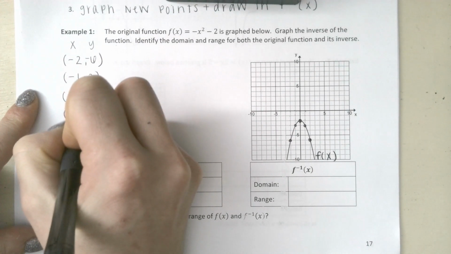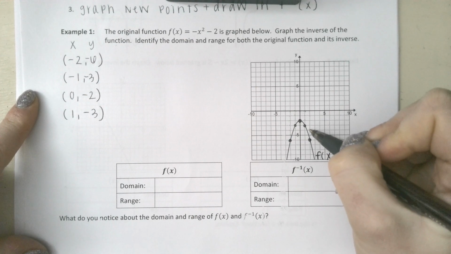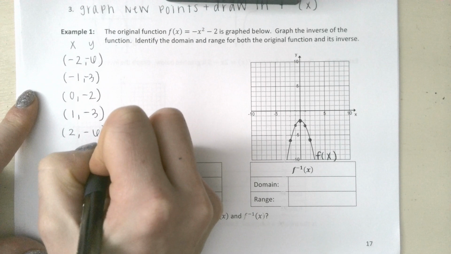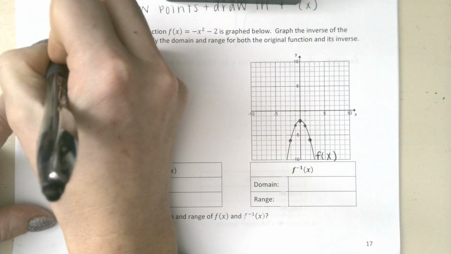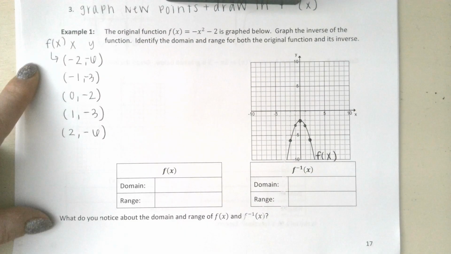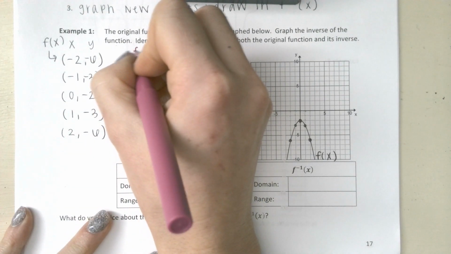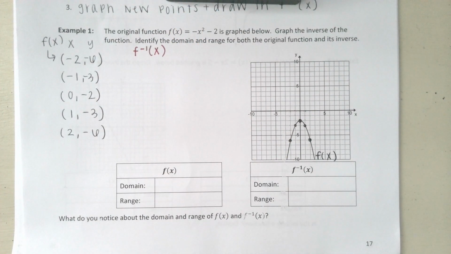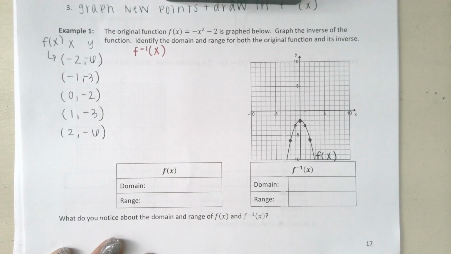I have a point at 1, -3. And I have a point at +2, -6. Now all of these first points here came from my original. These are points coming from f of x. Our job is to find the inverse, so I'm going to label these points as the inverse of f. Notice I'm using that little -1 there. And all I need to do here is take my points and just flip-flop the x's and the y's.